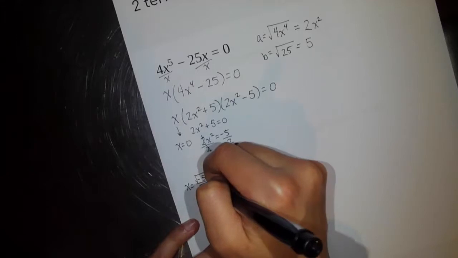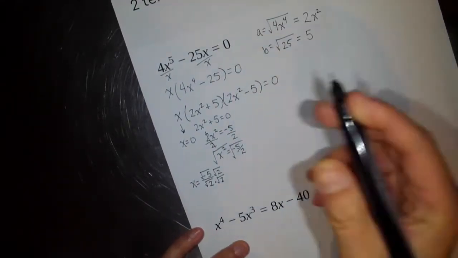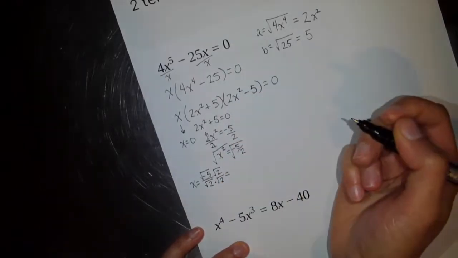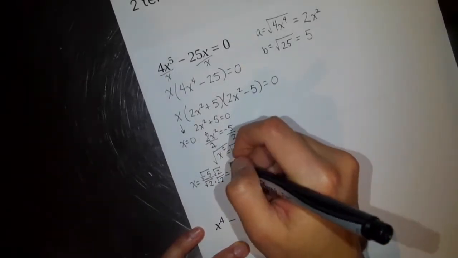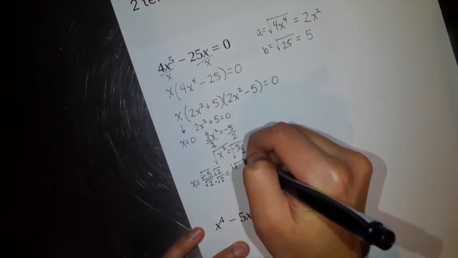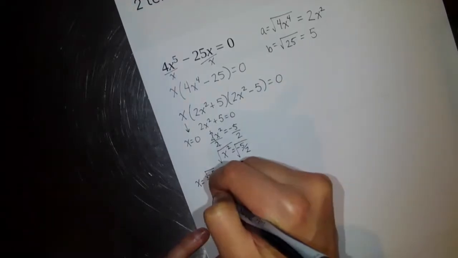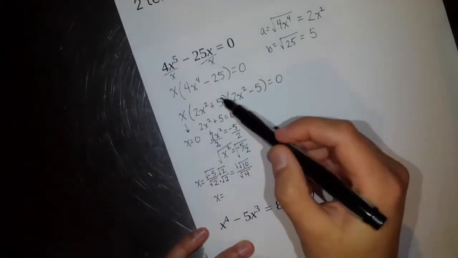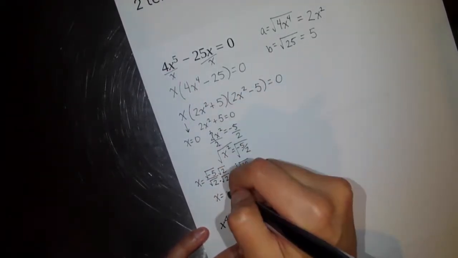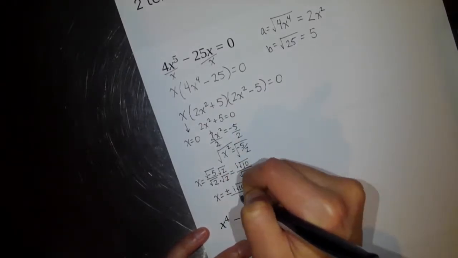So I'm going to multiply by the same thing that's in the bottom and the top and bottom. So this will come out to be, I will come out of the top, root 10. 2 times 2 is root 4. So my final answer for that, just this part, will be x equals plus or minus i root 10 over 2.